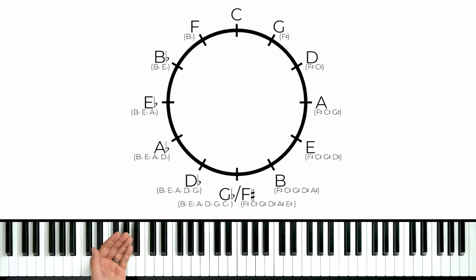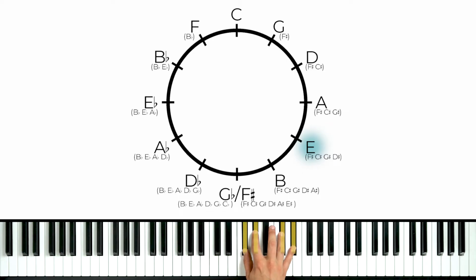Now that we know that, let's go ahead and look at all of the keys on the right side, or the sharp side of the circle. C, 0. Then G, 1 sharp. D, 2 sharps. Next up, what's a fifth up from D? A. So that's our next key, and that has 3 sharps. A fifth up from A is E. And you guessed it, E has 4 sharps.